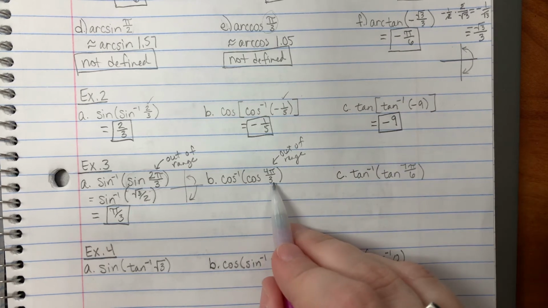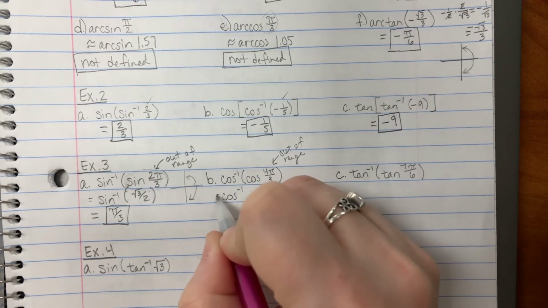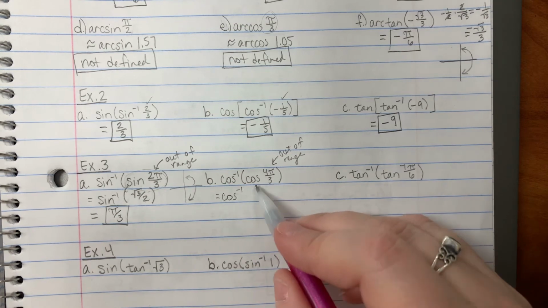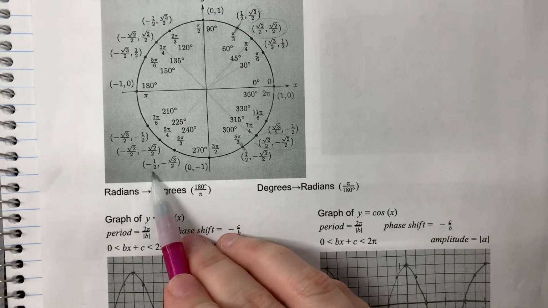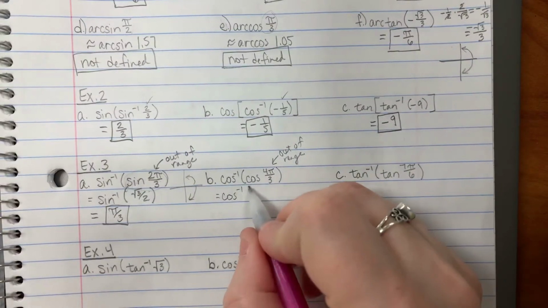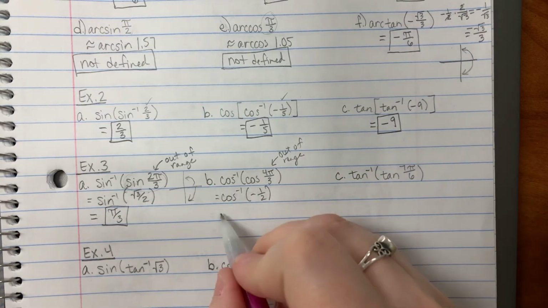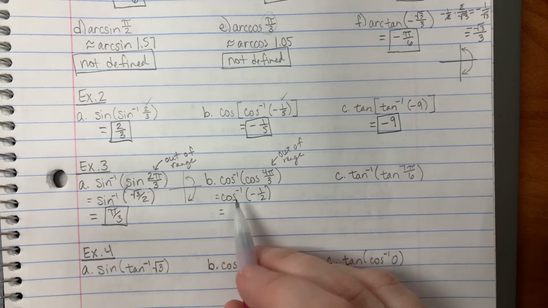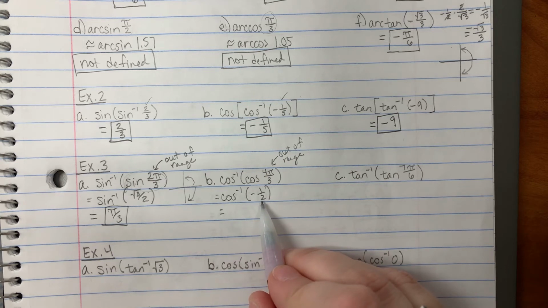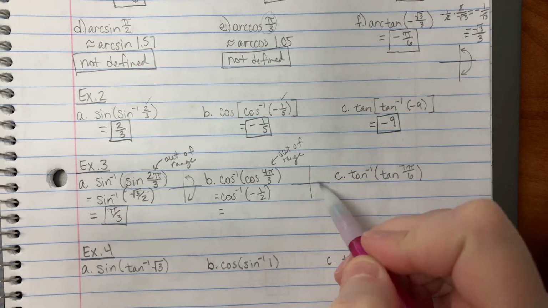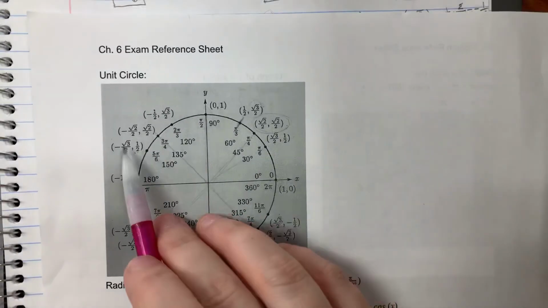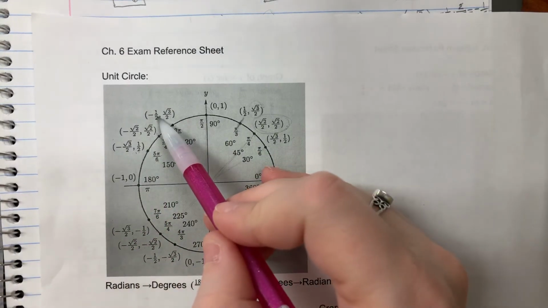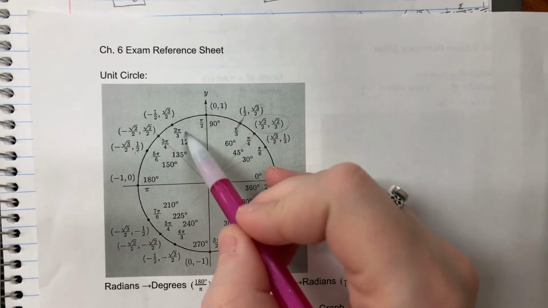Okay, so that means I'm going to have to find this first. So this is going to equal the inverse cosine of whatever this is. So cosine of 4π/3. If I go right here, 4π/3, cosine is -1/2. So now I'm taking the inverse cosine of -1/2. So the cosine of what angle is -1/2, and it has to be within my normal range, so from 0 to pi. So I'm looking for my x value to be -1/2. In this case, it would be right here at 2π/3.